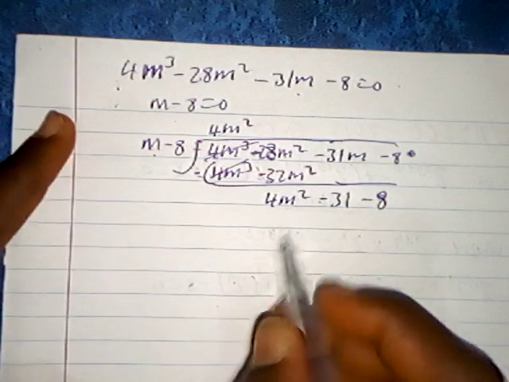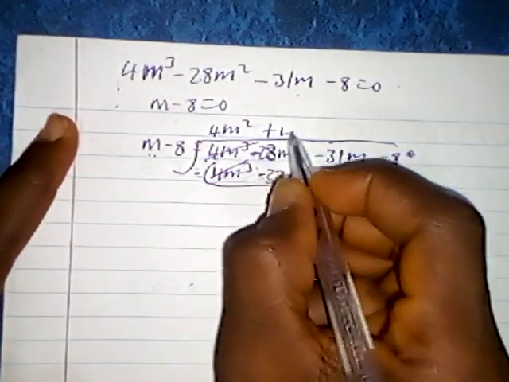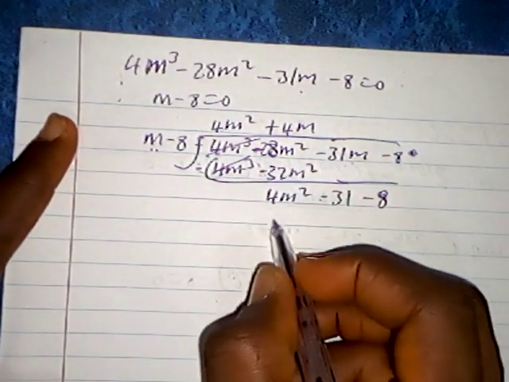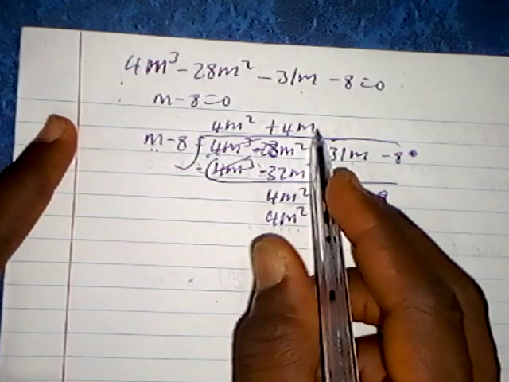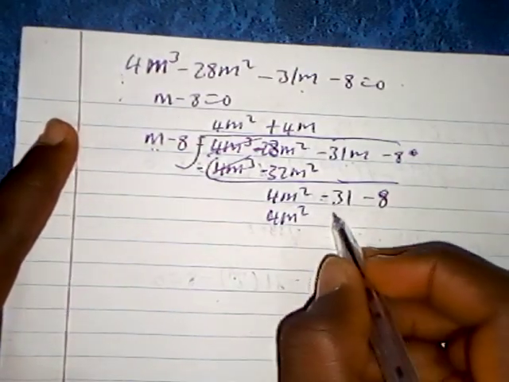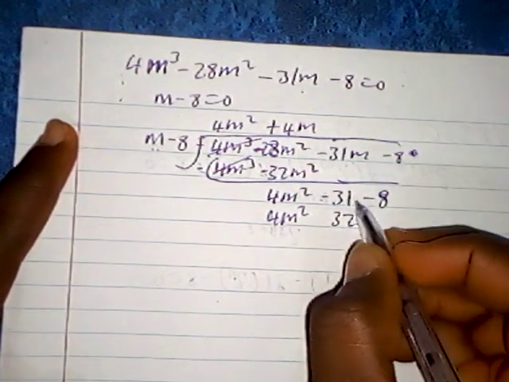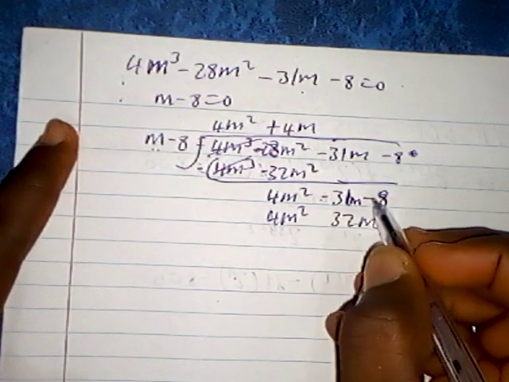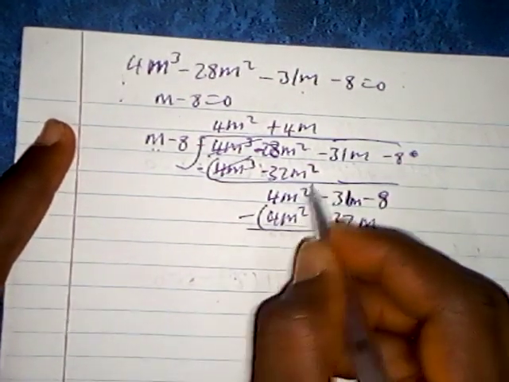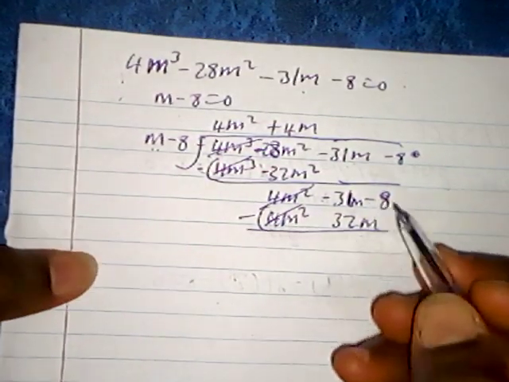Right? We go then. 4 into 4m square is going to give you plus 4m. Right? 4m times m is just what? 4m square. 4m times 8 is going to give you 32 and m. Right? This is supposed to be 31m. Good. Now we go. We multiply everything with a negative sign as well. This cancels this. Sorry, yeah. After multiply, if we add them, it's going to give you 0.